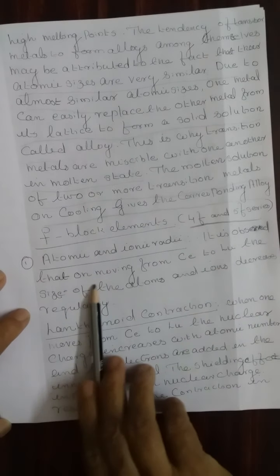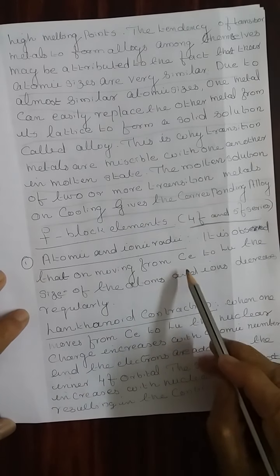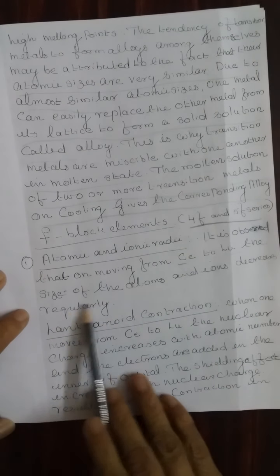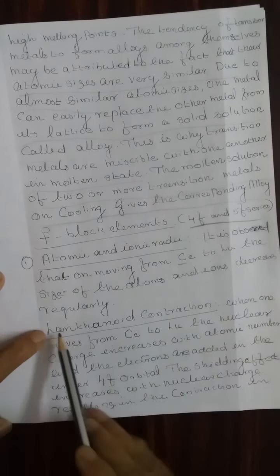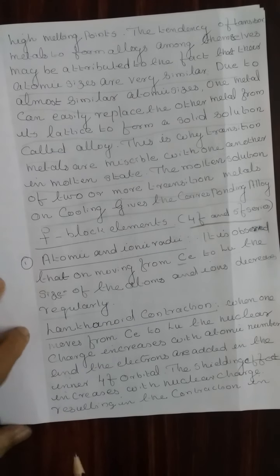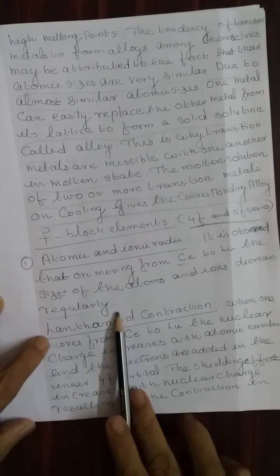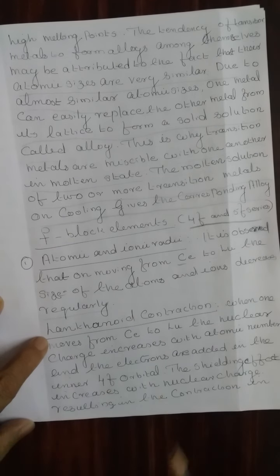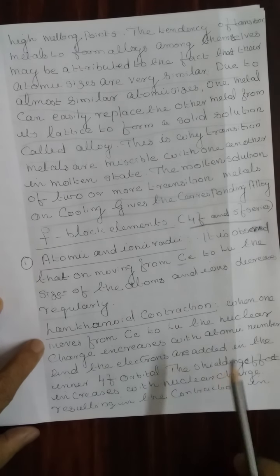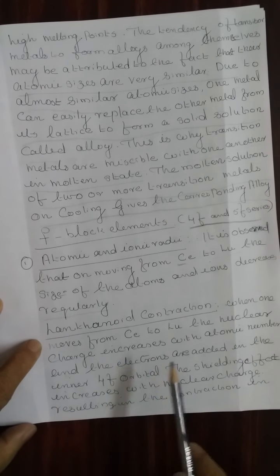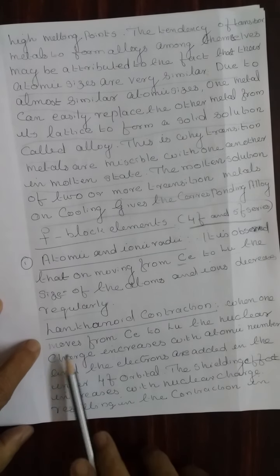It is observed that on moving from cerium to lutetium, the size of the atoms and the ions decreases regularly. The reason is that the nuclear charge increases. After that, if there is no change, only the shielding effect or screening effect comes about.